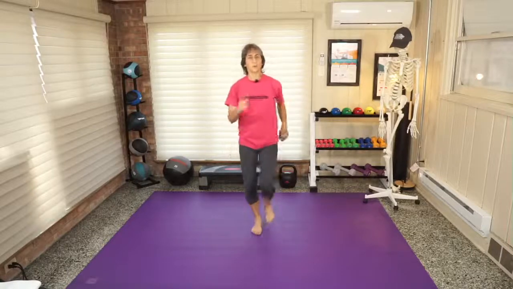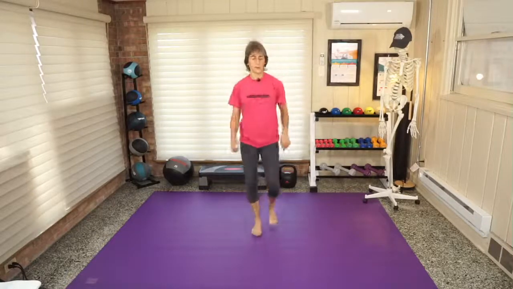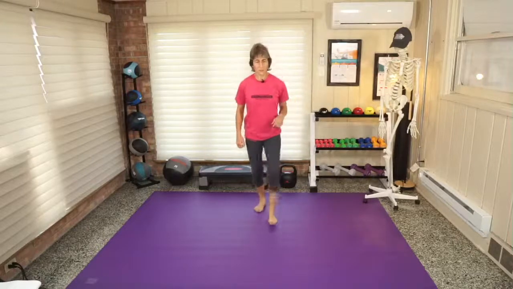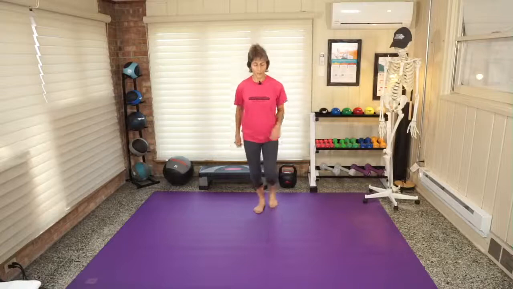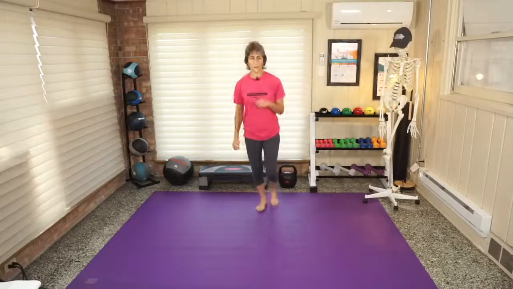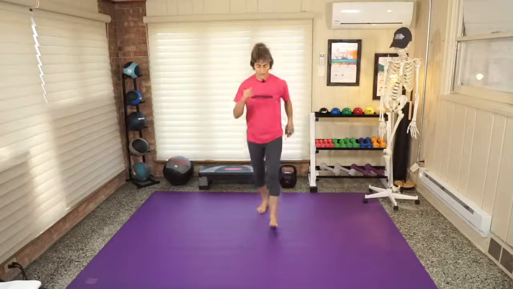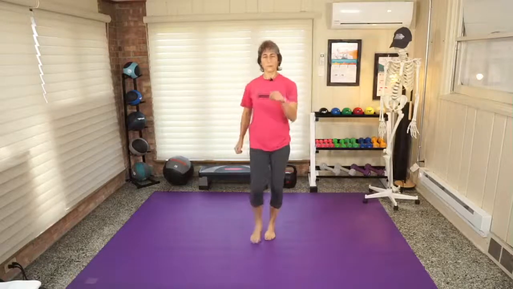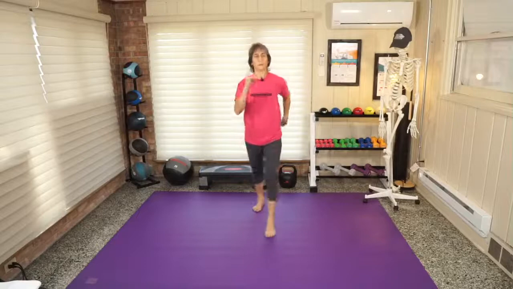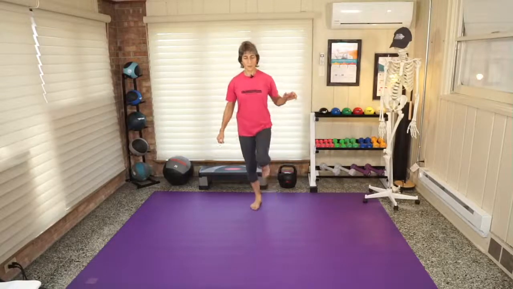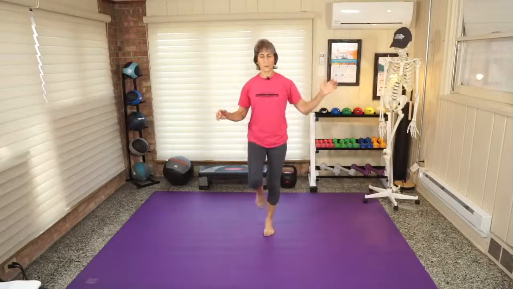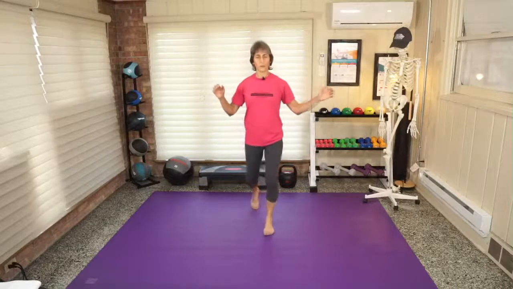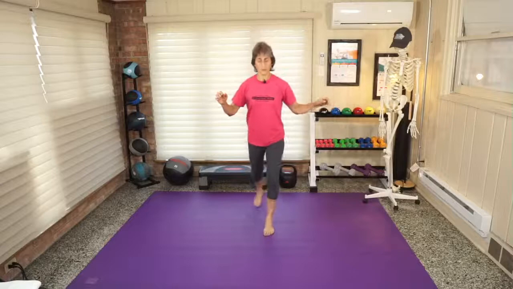This is where it would help to have some of your favorite music on. And switch legs, so step with the other foot. Forward and back, forward and back, forward, back, forward and back. Now we're going to step and hold, step and hold, hold and hold. Good work.